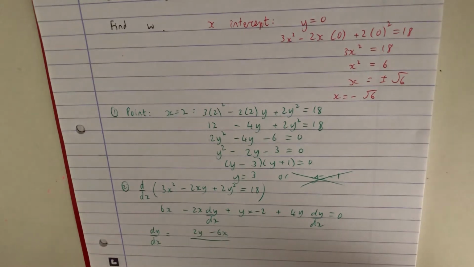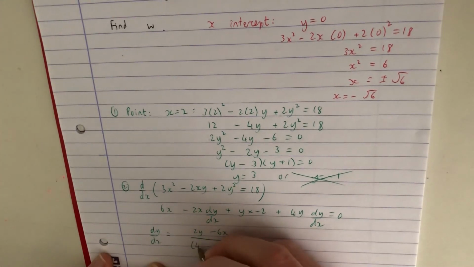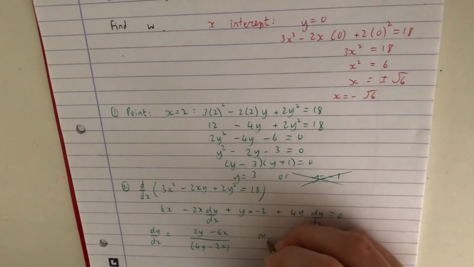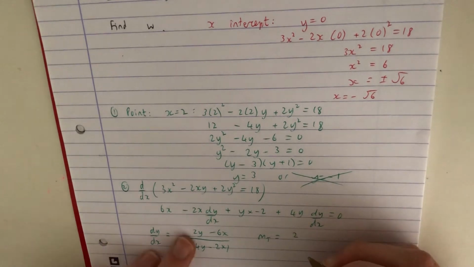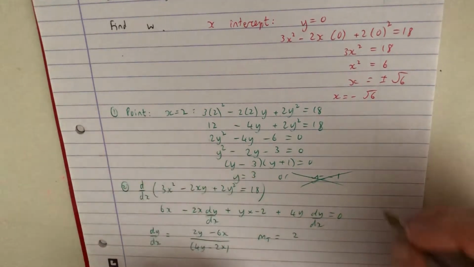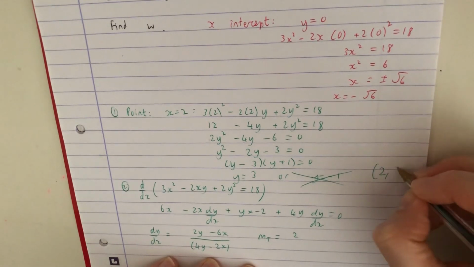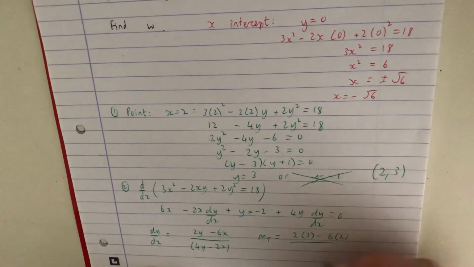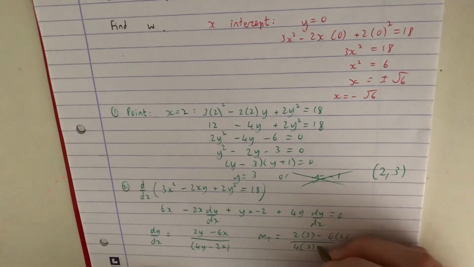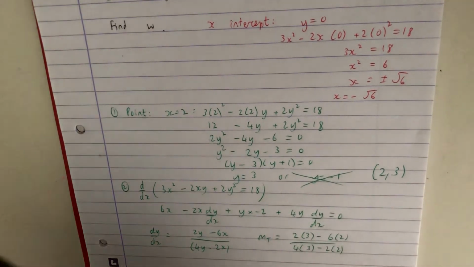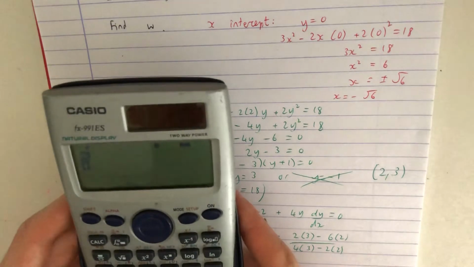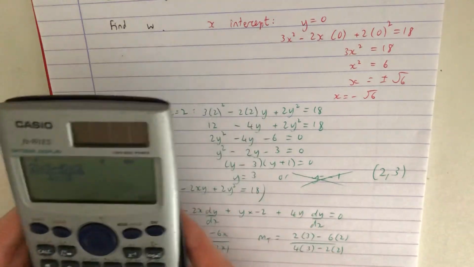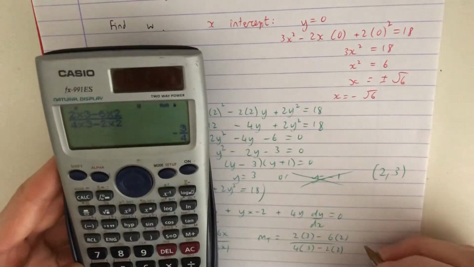If you factorize this dy by dx out and divide it, that'd be 4y minus 2x, like that. And then the gradient of the tangent would be replacing the y values and x values with the ones we had above, which was the point 2, 3. So 2 3's subtract 6 2's over 4 3's subtract 2 2's, to give me 2 times 3 minus 6 times 2 over 4 times 3 subtract 2 times 2, which is minus 3/4.